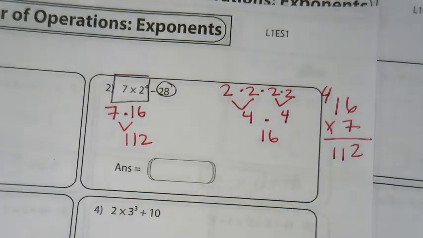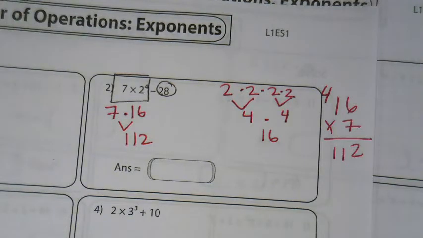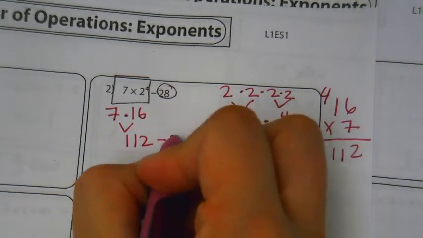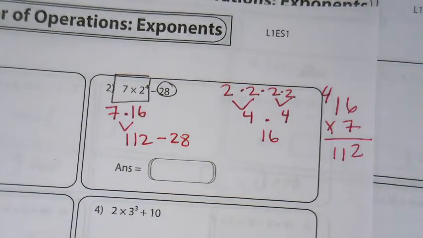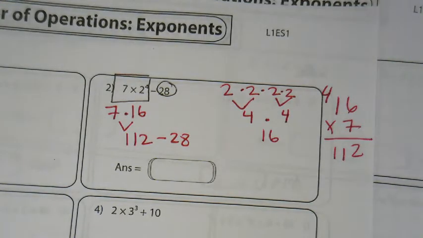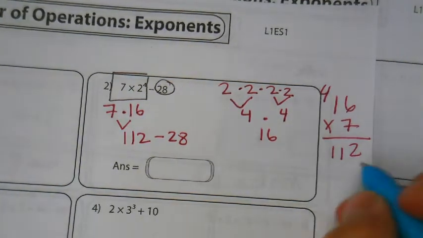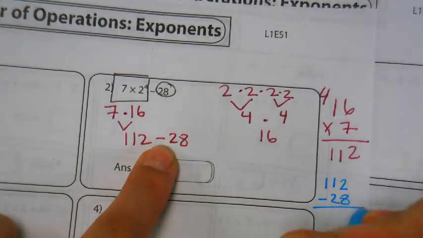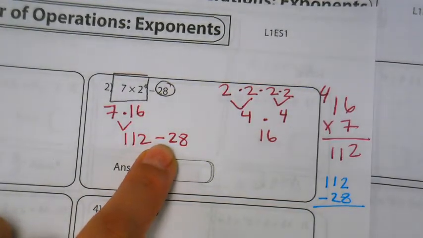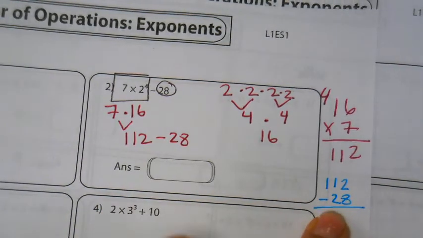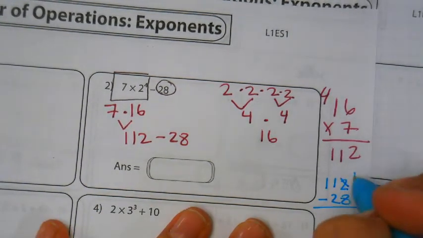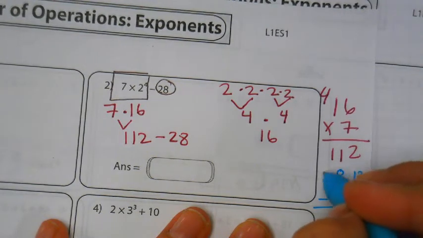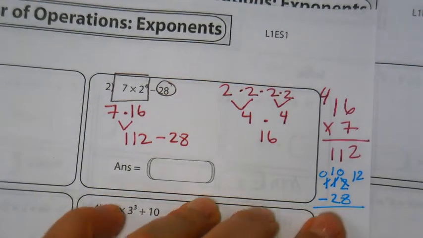Am I done? No. What do I still have to do? Subtract 28. Now, am I going to try to do this in my head and possibly mess up? Nope. I'm going to go on the side and go 112 minus 28. And I'm going to borrow. I'm a 7th grader and I should know how to turn this into proper subtraction by borrowing. Write this down, ladies and gentlemen.